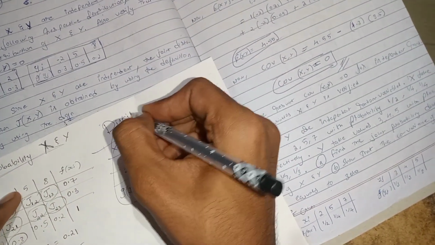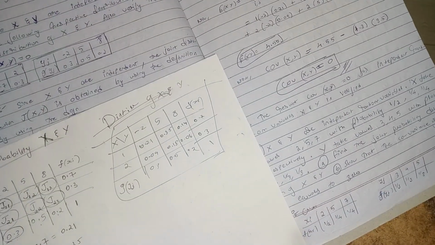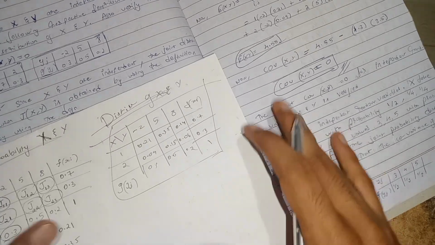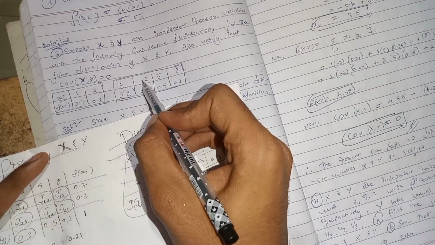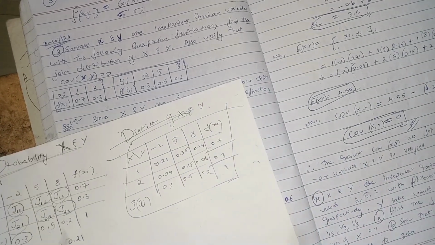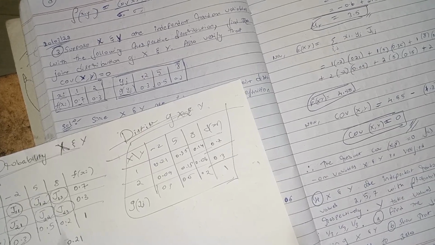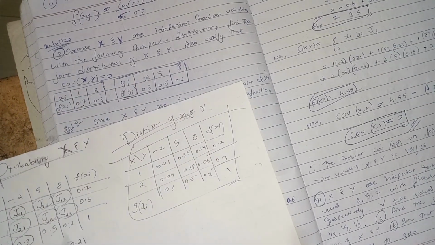I mean to say, distribution of x and y. Now we have all the three boxes: distribution of x, distribution of y, which they have given in the question itself, and we have found the distribution of x and y. We have three boxes. Now our intention is to find the covariance of x and y.